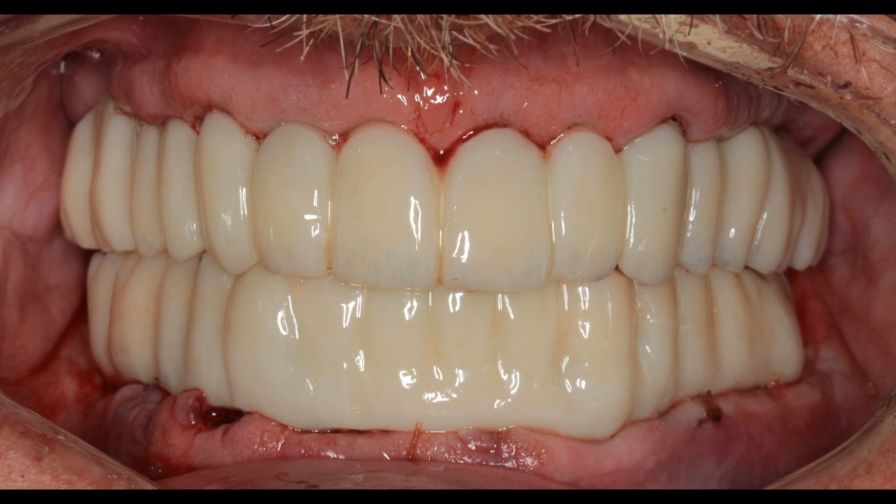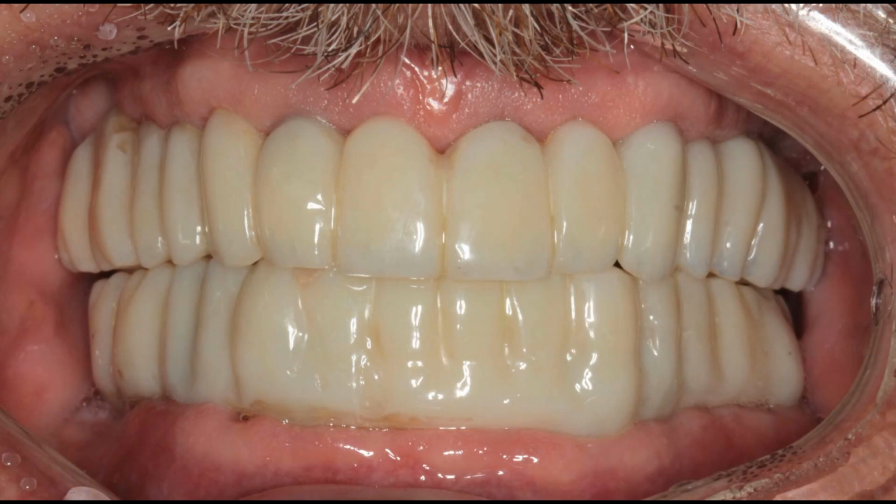Here are those upper and lower temporary restorations on the day of surgery. So he came in with those terrible teeth that you saw in the first slide and left with these beautiful temporaries. It took us about 8 hours. Here's the way the tissues look 3 months later. As you can see, only minimal shrinkage has happened over the 3 months that he was healing.